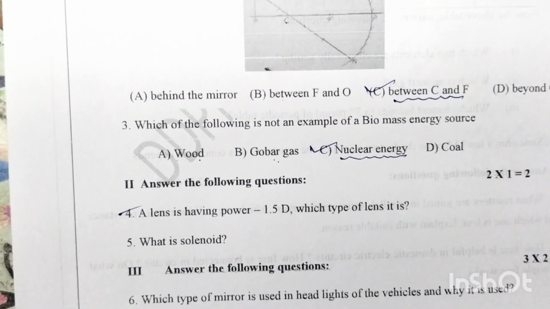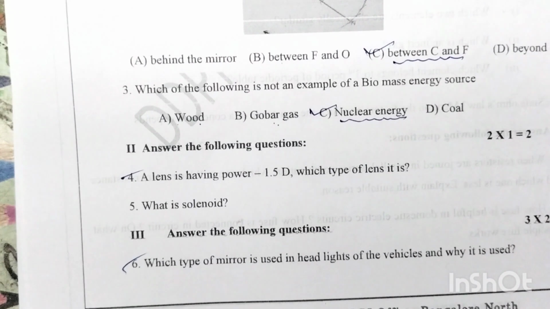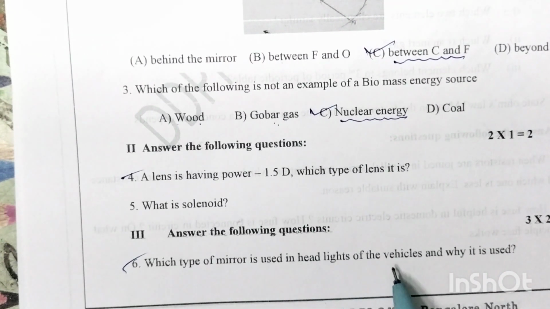Then coming to the sixth question. Which type of mirror is used in the headlights of vehicles and why is it used?